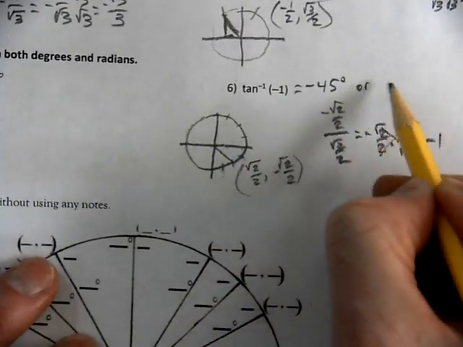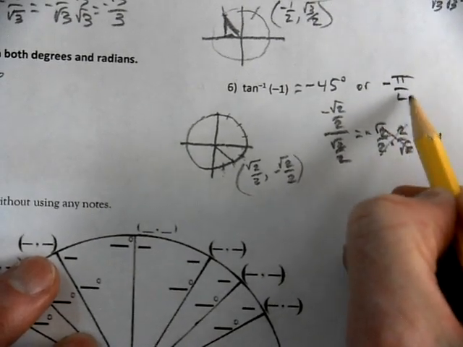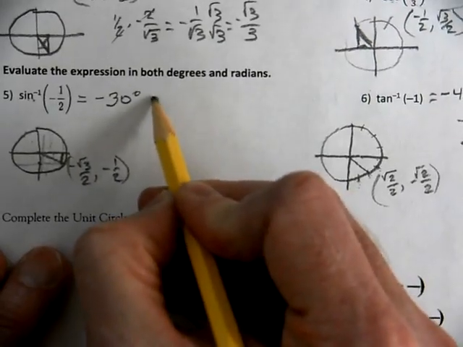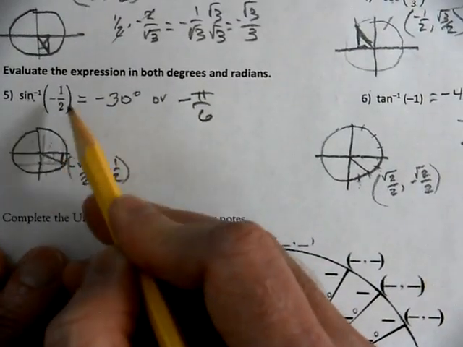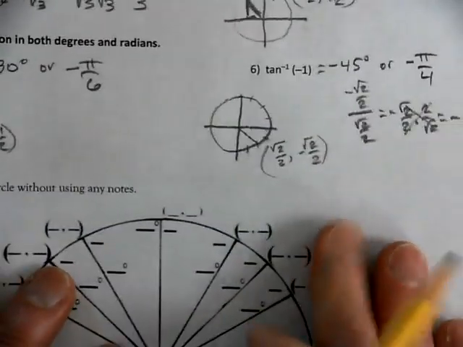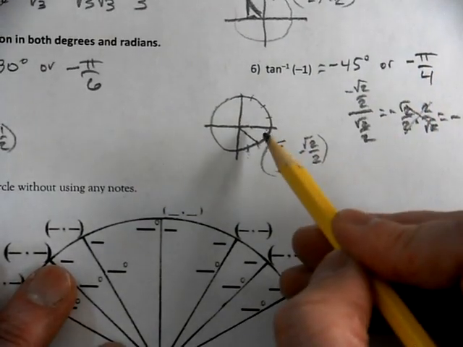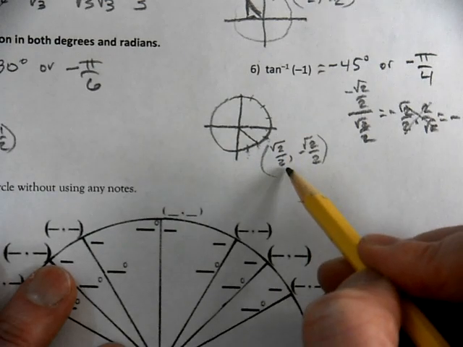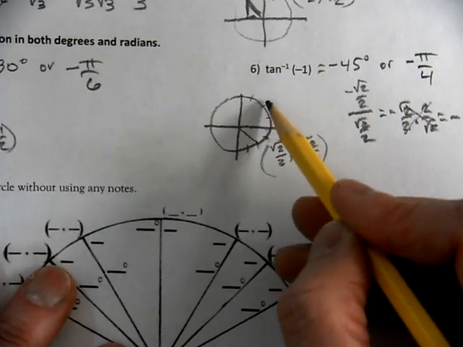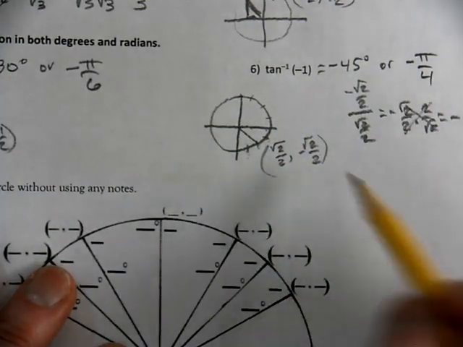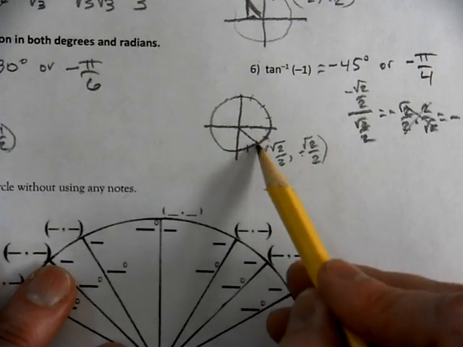It would also be considered negative pi over 4 for the radian. Over here, this would be negative pi over 6, because that's what 30 degrees is, pi over 6. On this side, it's 45, just like it would be for the middles in quadrant 1, but we're negative root 2 over 2.